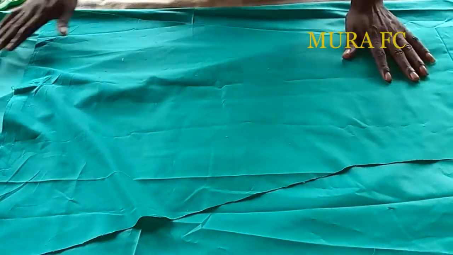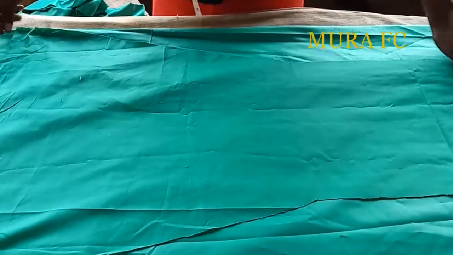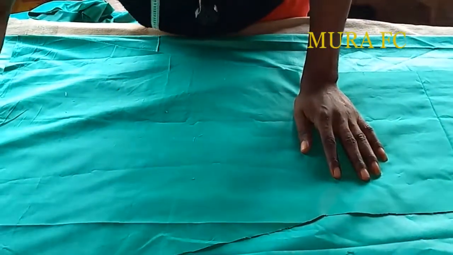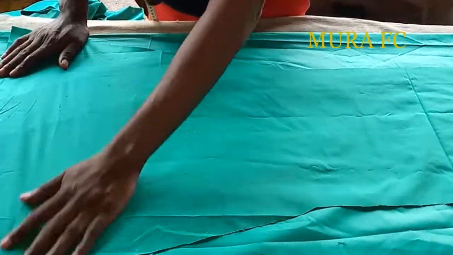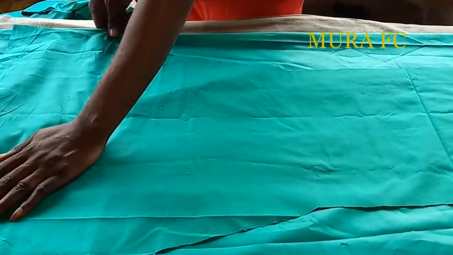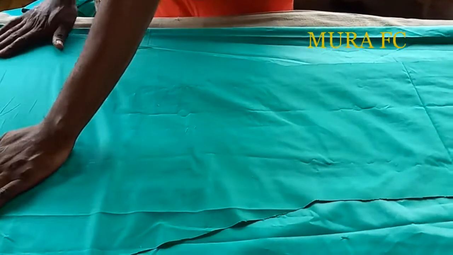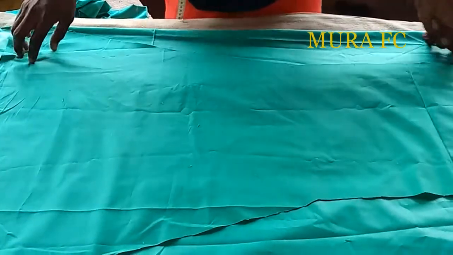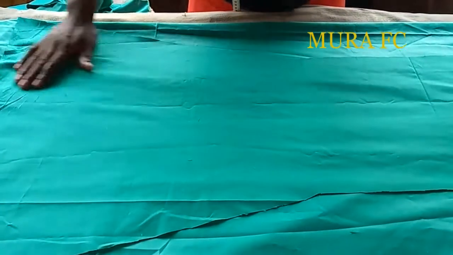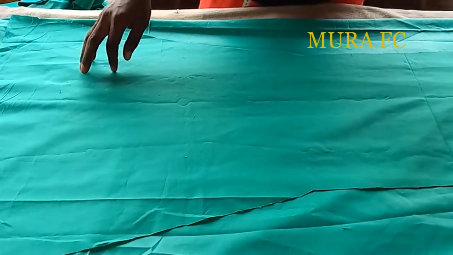Let me explain more details before I get started. When you are dealing with this one, we are going to put an elastic in. So you have to know the measurement of your elastic. Plus, when you are putting an elastic in, you will turn it inside with a 1/2 inch. So knowing the size of your elastic is also important. And you have to add 1/2 inch to it. So when your elastic is 2 inches, then you have to add another 2.5 inches to the actual length that you got.